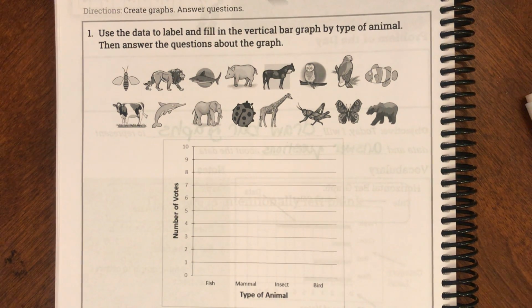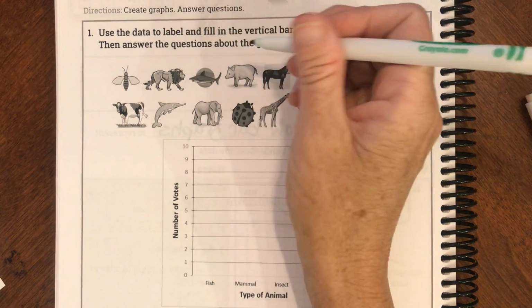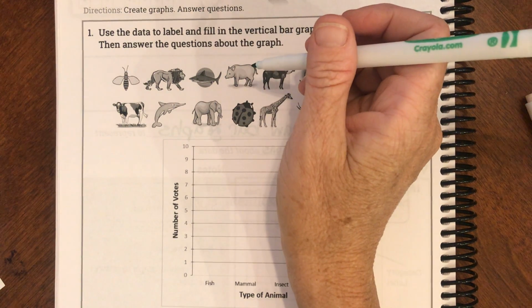And we get... okay, let's look at our animals and see what fish we have. So our first fish is, let's see, a shark.